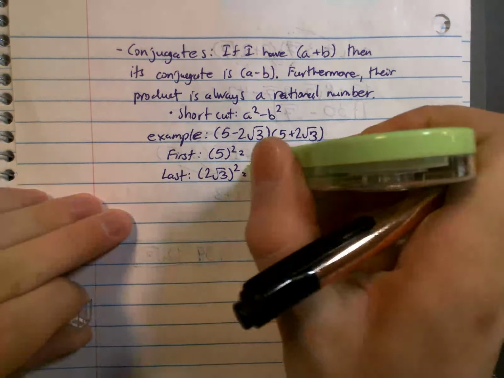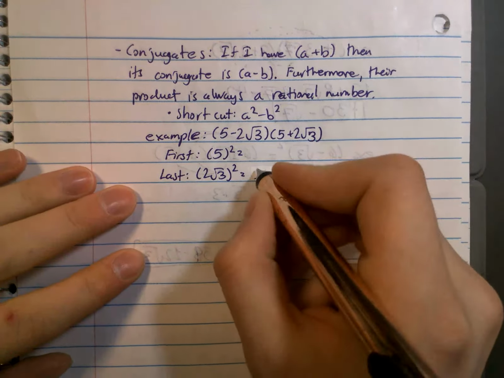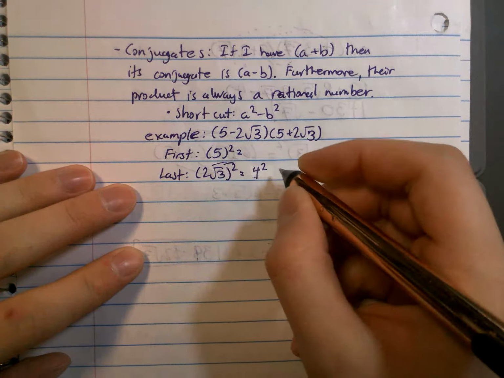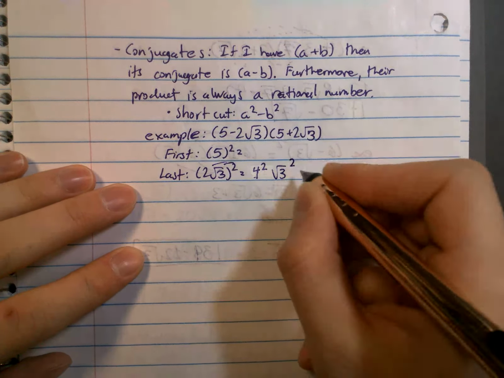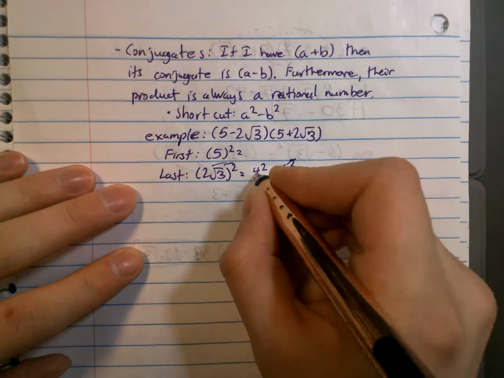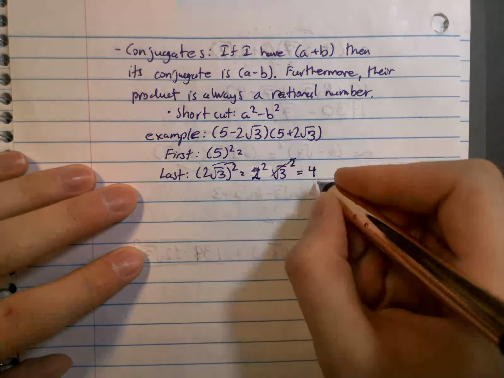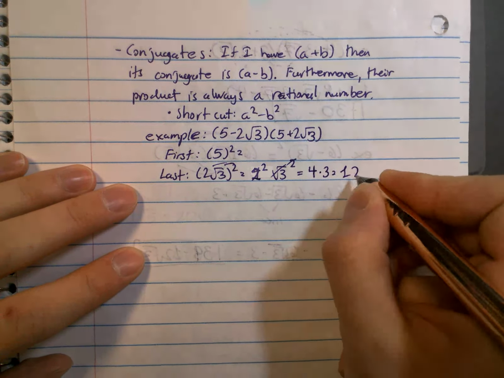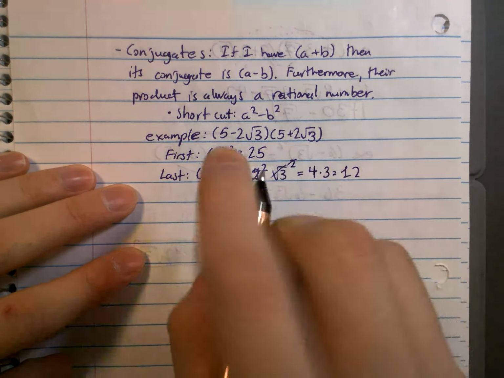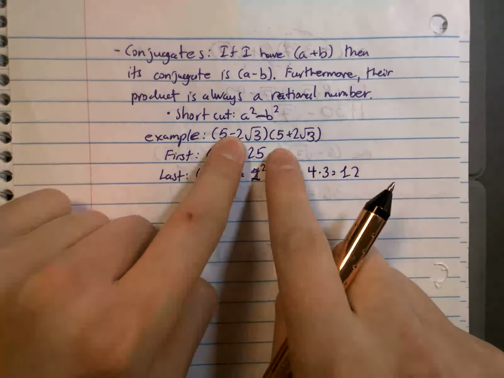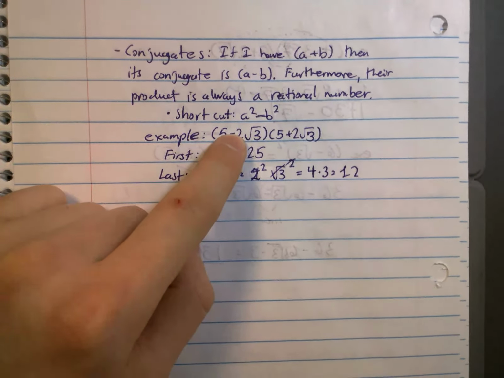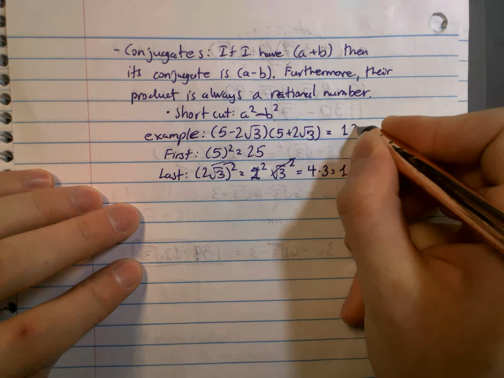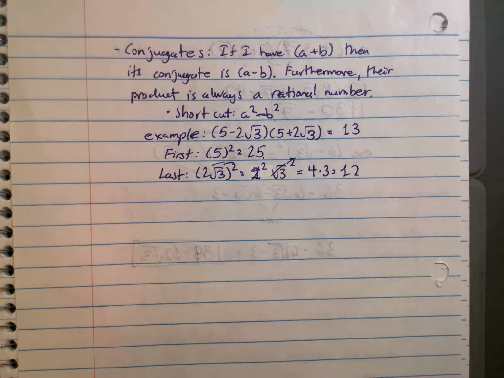I will show that instead of just writing the answer. So you have 2 squared, so basically you're distributing this to both terms. So you have 2 squared, square root of 3 squared, squares cancel. Sorry, I meant to write 2 there. Then you have 4 times 3, which gives you 12. This gives me 25. Remember, the shortcut says minus. So even if this was negative or positive, it wouldn't matter. You always will subtract on this shortcut. So that leaves you then with the answer of 13, because 25 minus 12 is 13.